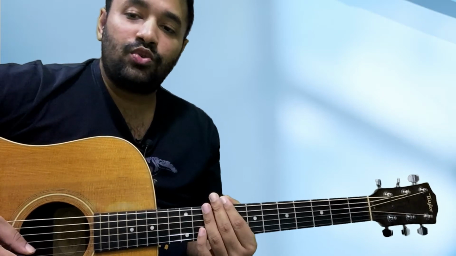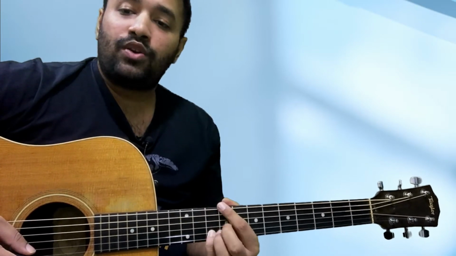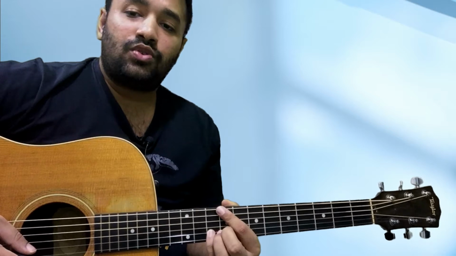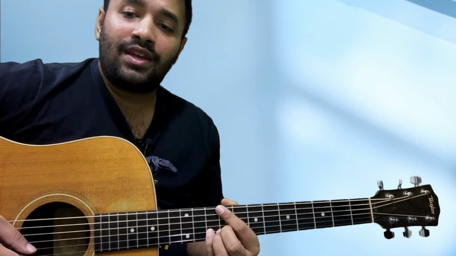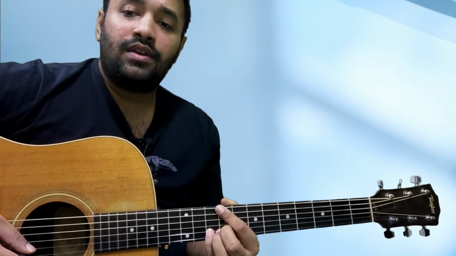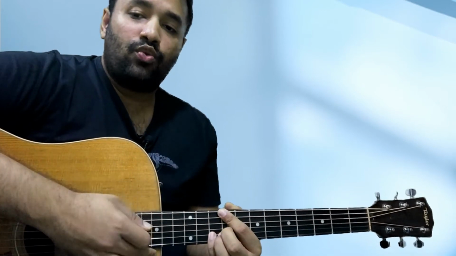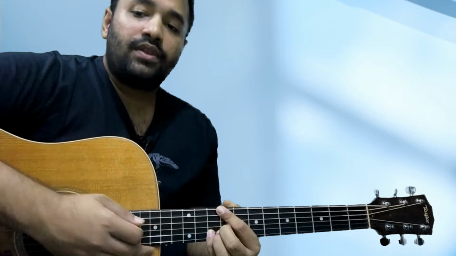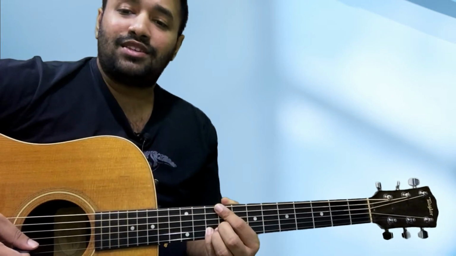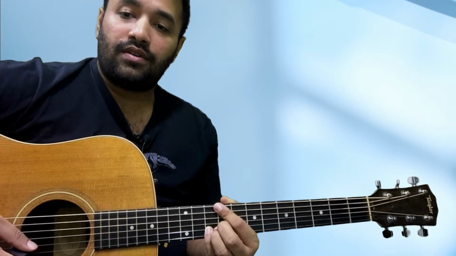So first I'll be teaching you the chords. Just a quick note on the tab system. The numbers that you will be seeing on your screen are basically fret numbers, and they are in this order: string 6, 5, 4, 3, 2, 1 from top to bottom, and X is mute, 0 is open string.